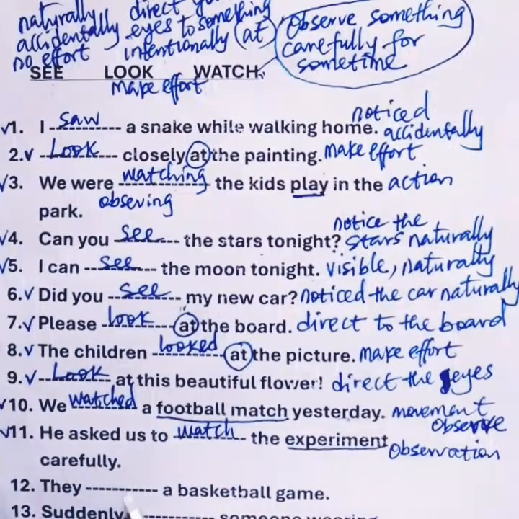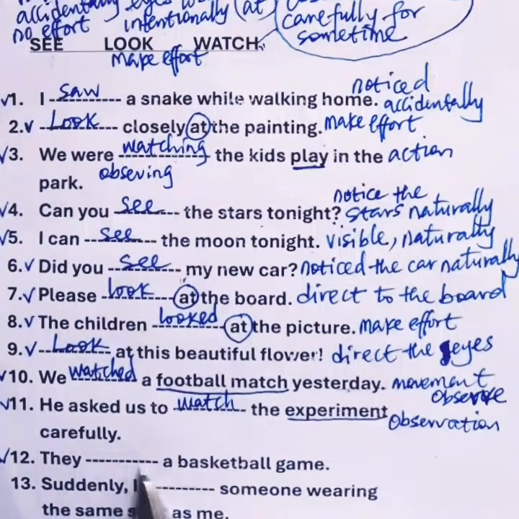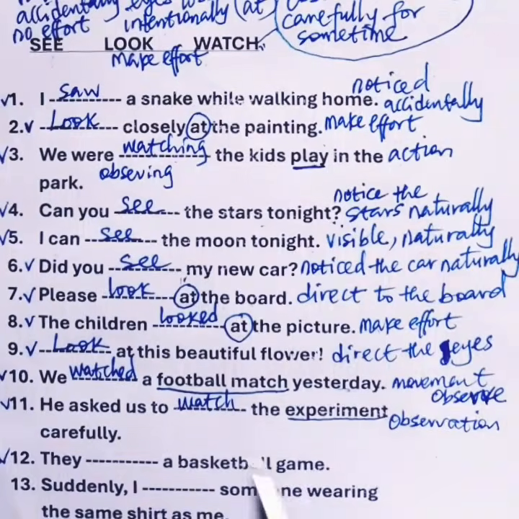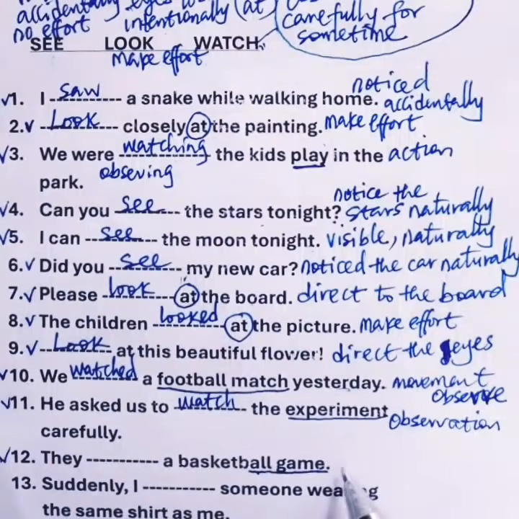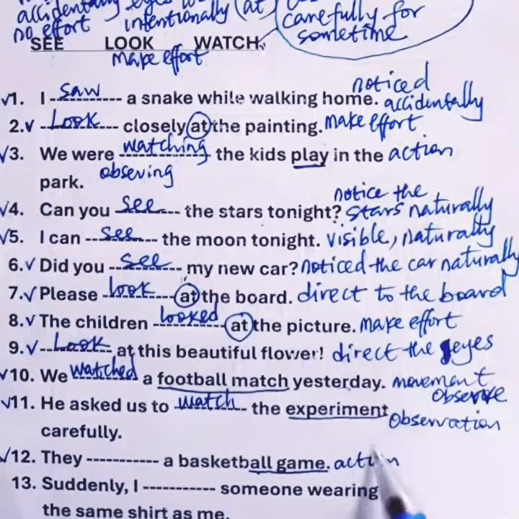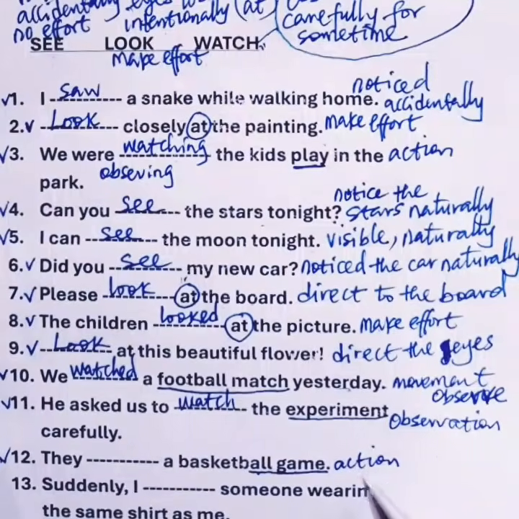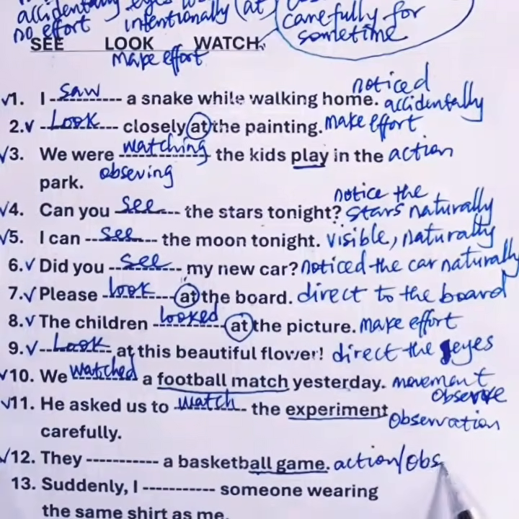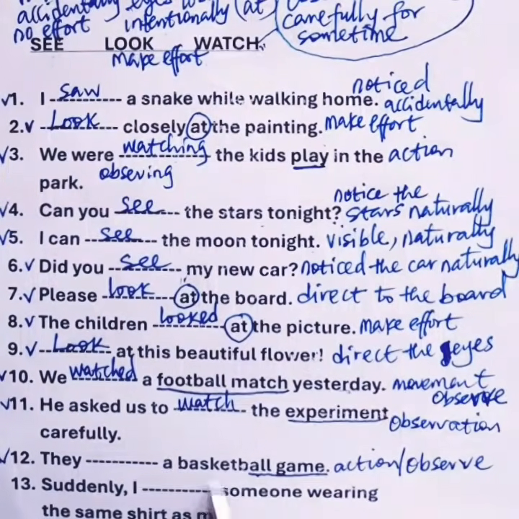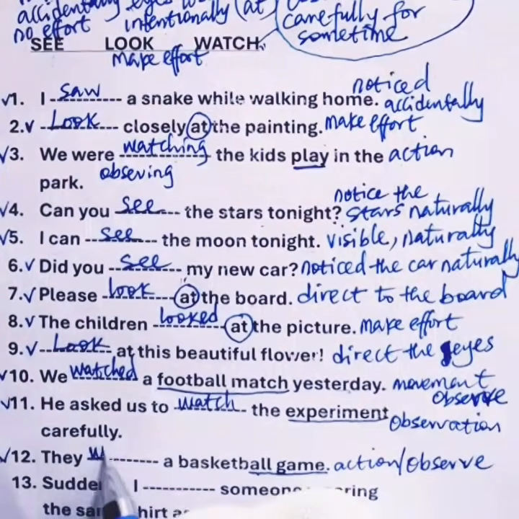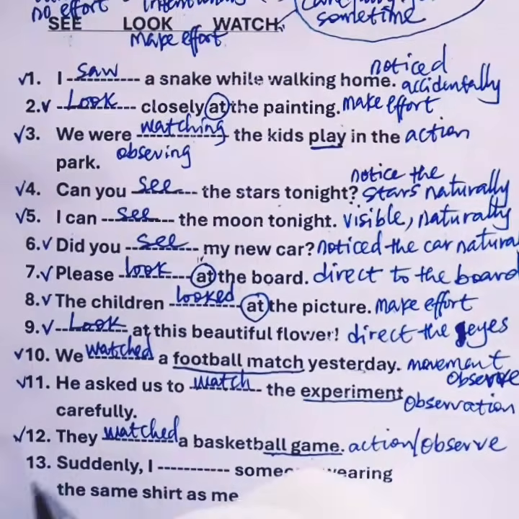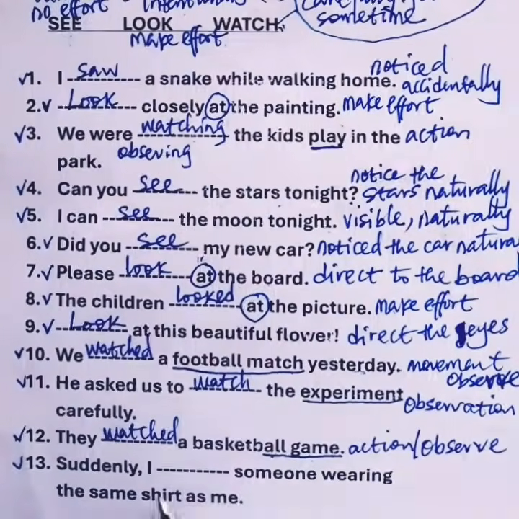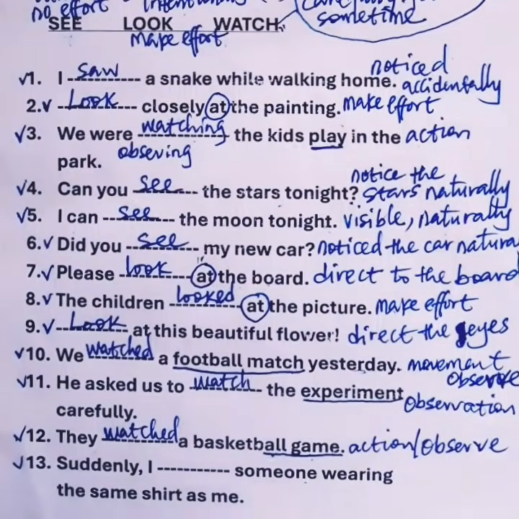Next example is number 12. They blank a basketball game. We have a game here, basketball game. It requires action or movement. So you don't see or look at action, you observe. That means watch is the right word. They watched a basketball game.